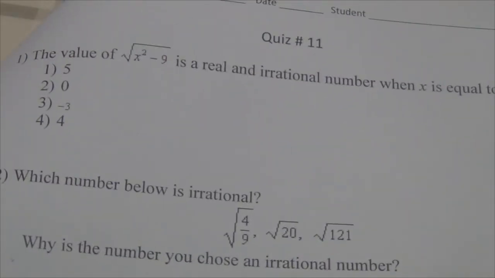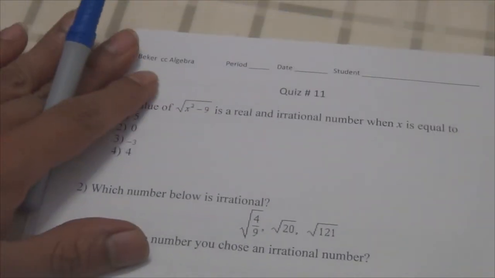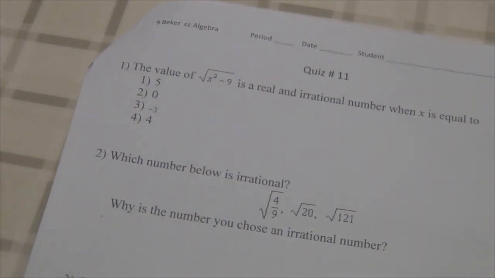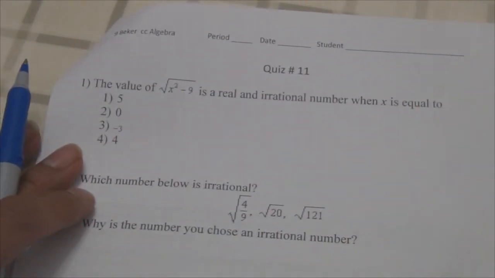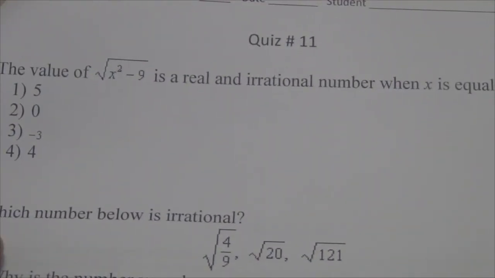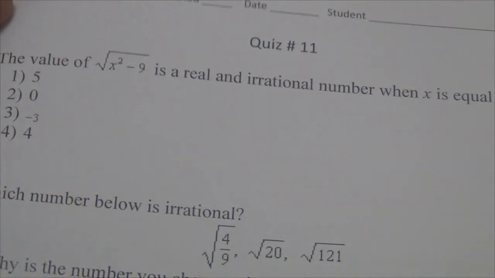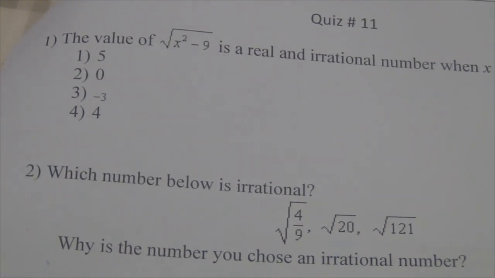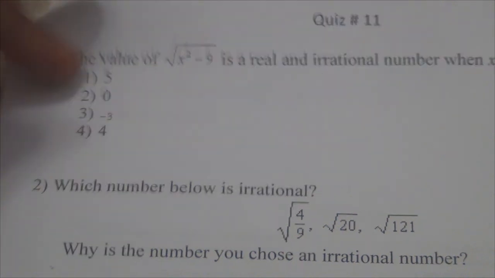Oh wow, quiz number 11. Let's see what it says. Okay, the value of x squared minus 9 is a real and irrational number when x equals 2. Okay, so real and irrational when x equals 2.